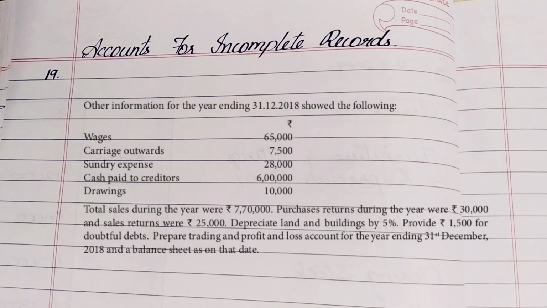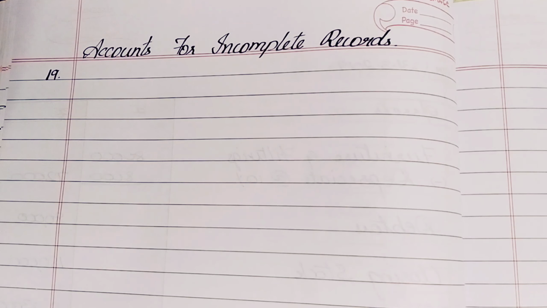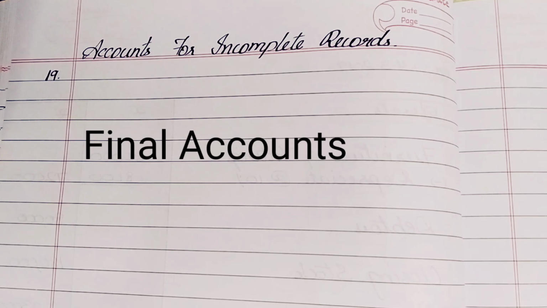Down there, they've explained that total sales during the year is 7,70,000. Purchase returns during the year is 30,000. Sales return 25,000. Depreciation of buildings and land by 5%. Provide 1,500 for doubtful debt. So these are the adjustments. And then they've said prepare trading and profit and loss account for the year ending 31st December 2018 and a balance sheet as on date. So we have to prepare the final accounts for this particular sum.